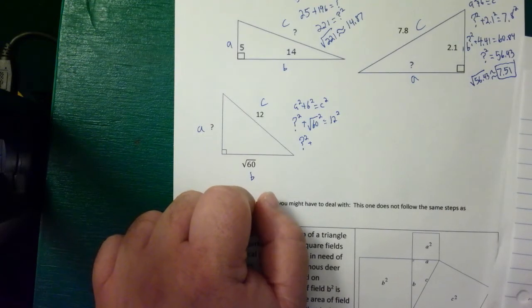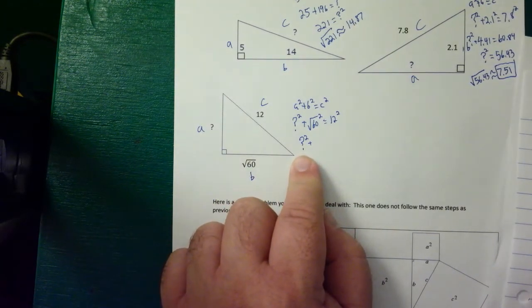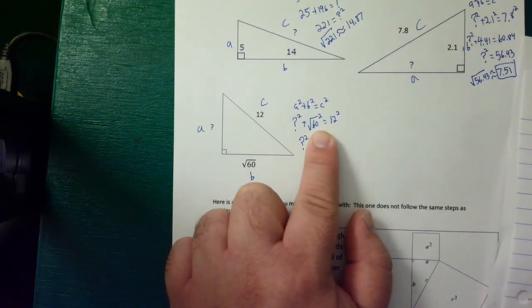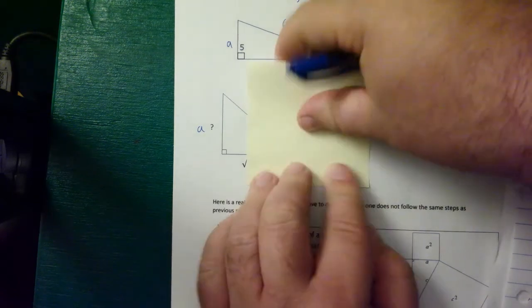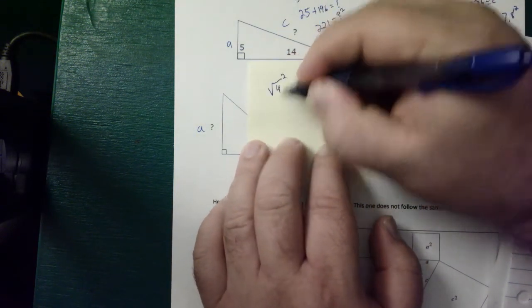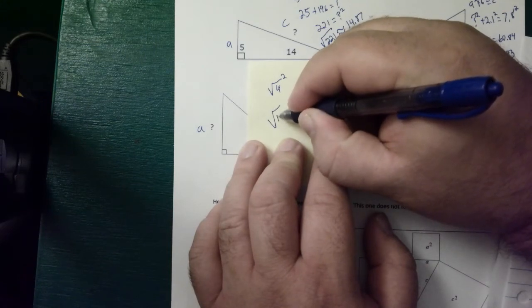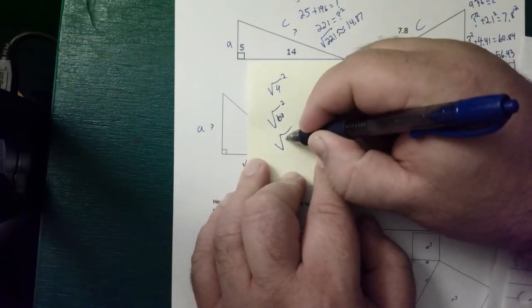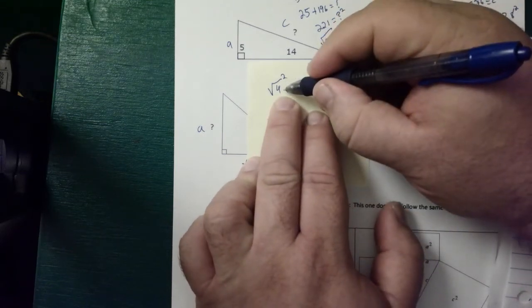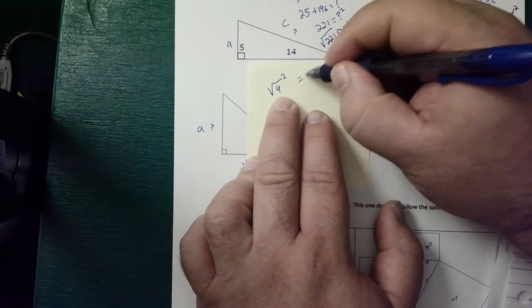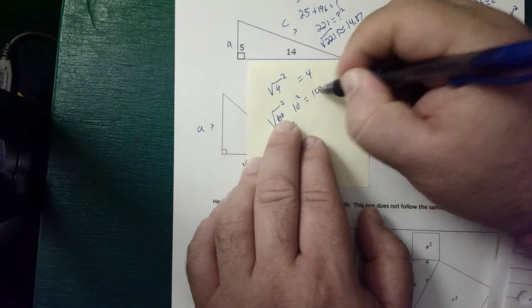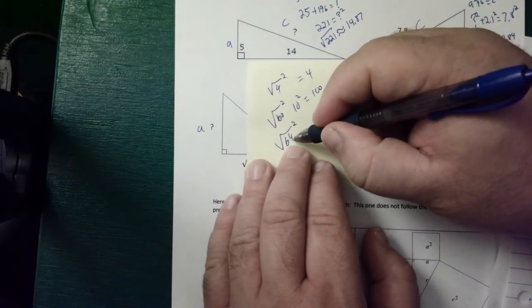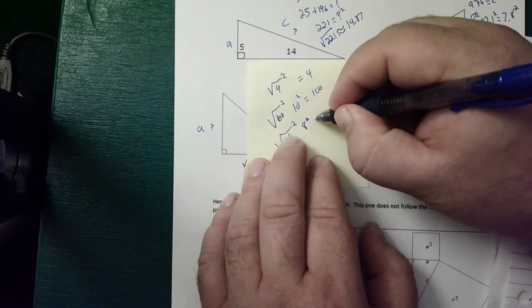If you use the calculator, you'll find out what this answer is. But I'm just going to run you through it real quick because you don't need it. All right. The square root of 60 squared. If you think about it, the square root of 4 squared, or the square root of 100 squared, or the square root of 64 squared. The square root of 4 is 2, but 2 squared is 4. The square root of 100 is 10, but 10 squared is 100. And the square root of 64 is 8, and 8 squared is 64.